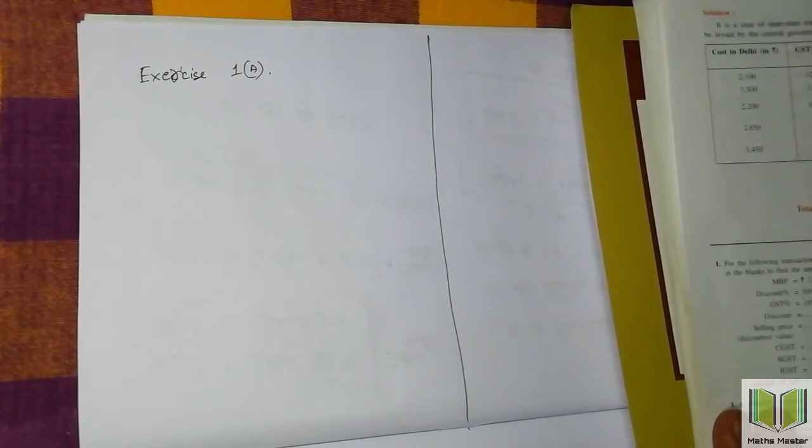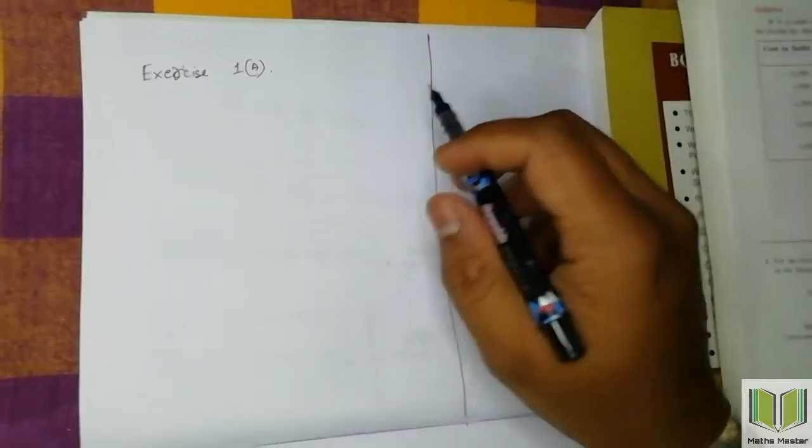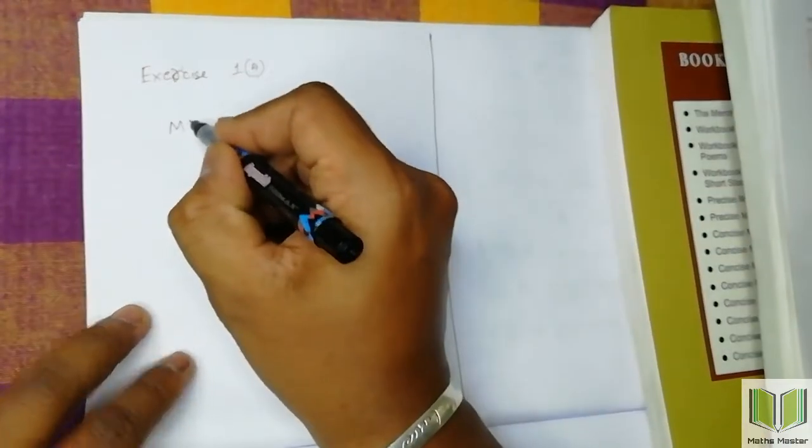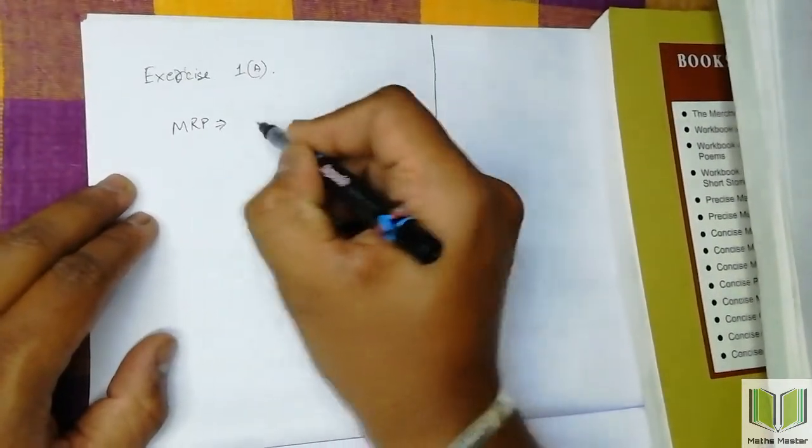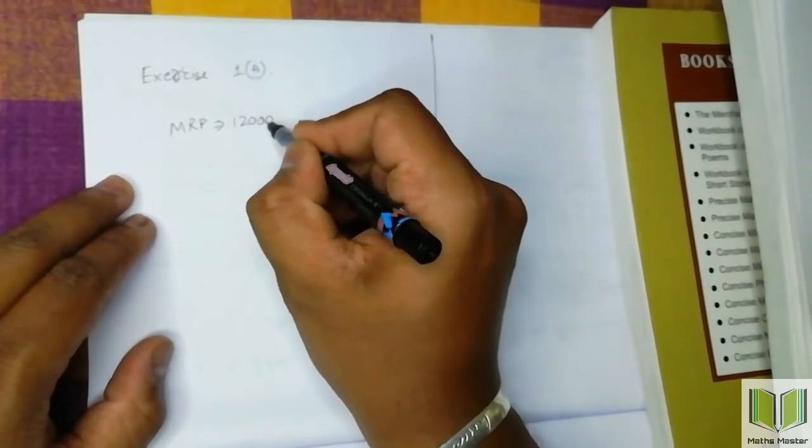Okay. For the following transaction within Delhi, fill in the blanks to find the amount of bill is what they have asked in the first question. They have given MRP, market retail price, which is equal to 12,000 rupees.